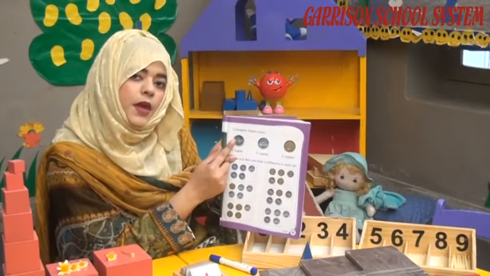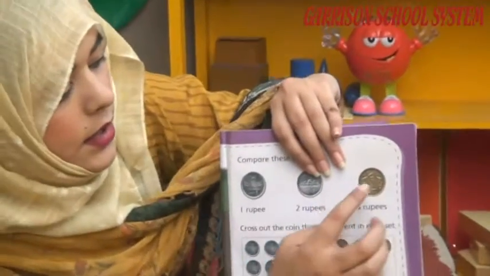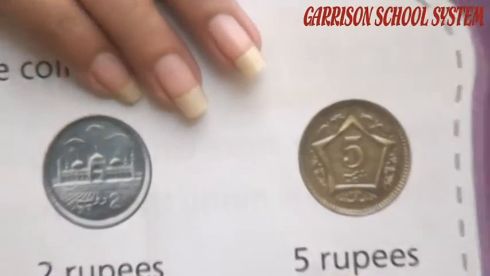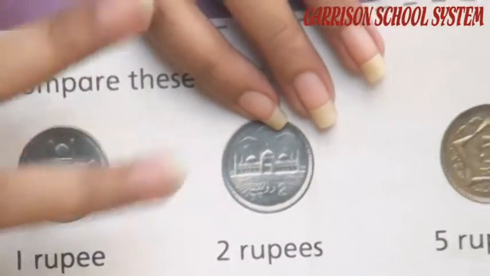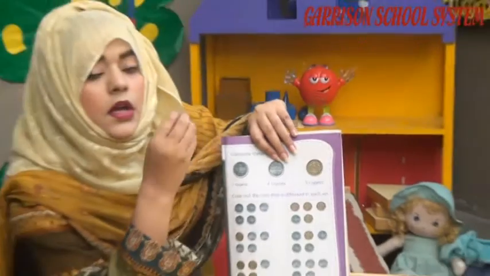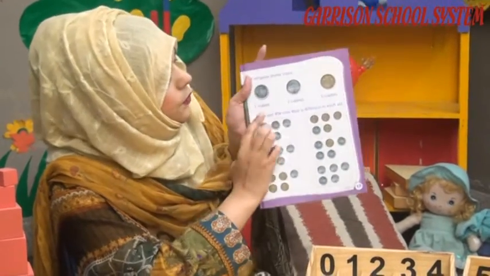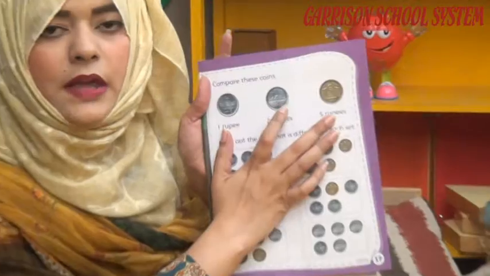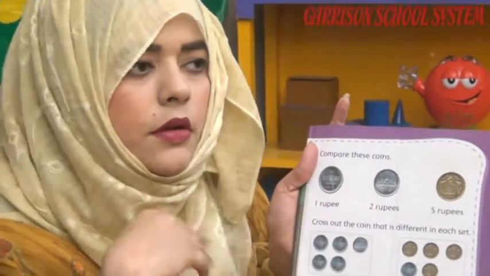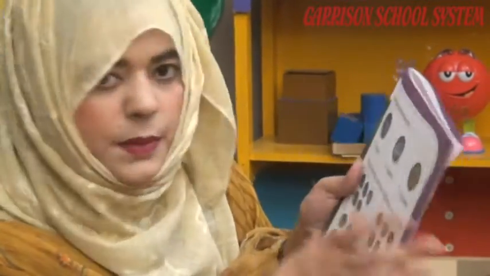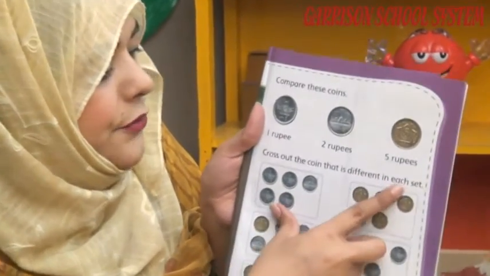So this is a 1 rupee coin, this is a 2 rupee coin, this is a 5 rupee coin. These coins are almost different in sizes, plus they have different colors as well. So 1 rupee, 2 rupee, 5 rupees, collect your coins at home from your mother and from your father, from whom you take pocket money. Then cross out the coin that is different in each side.